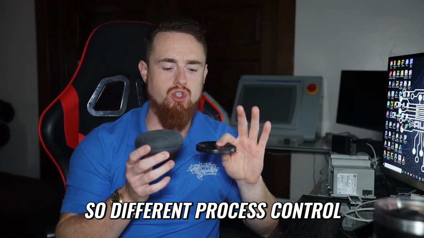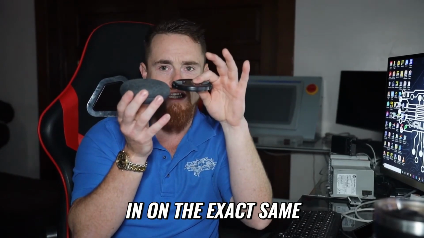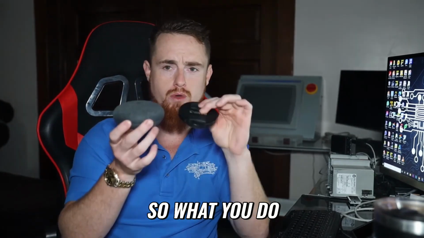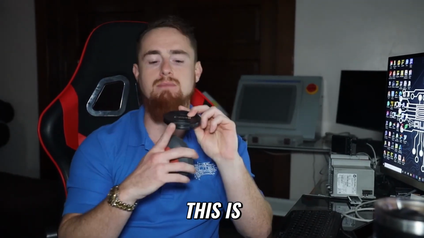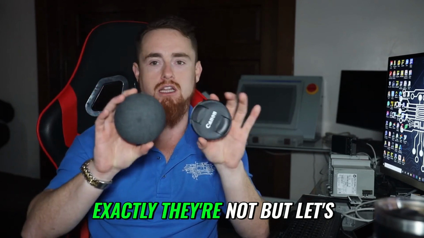From a process control standpoint, it's going to be super complicated to try to have every part come in at the exact same Z height. It's almost impossible. So what you do is you just say, hey, this is my new 20. Let's say, for instance, these are both 20 millimeters around exactly. They're not, but let's just say they are.